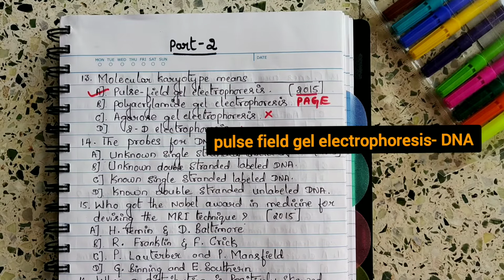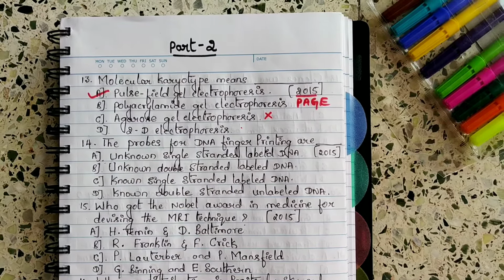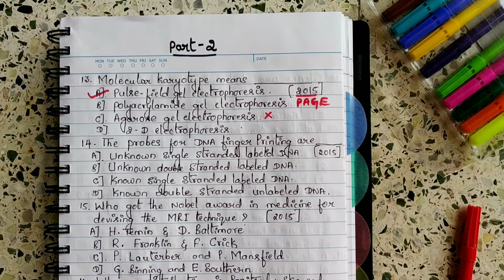Now let us move on to the next one, that is, the probes for DNA fingerprinting are. They are asking what kind of probes are used in DNA fingerprinting.